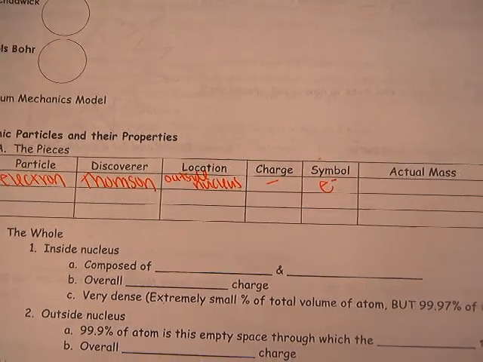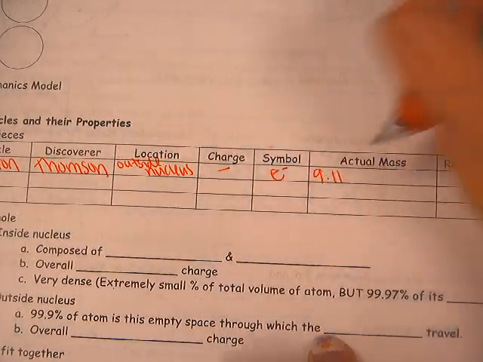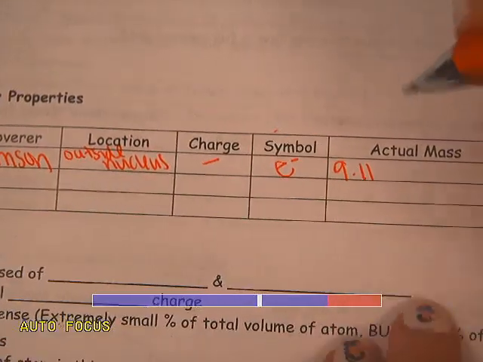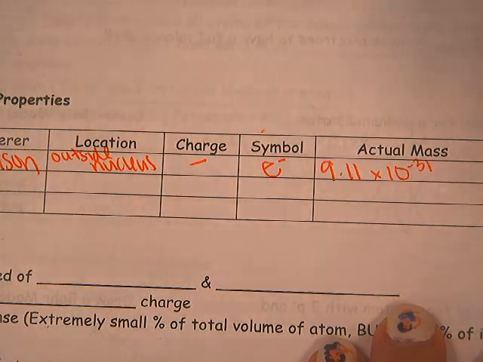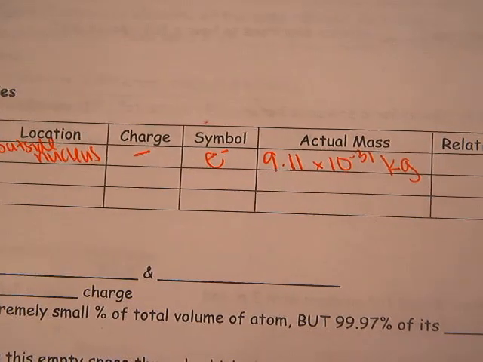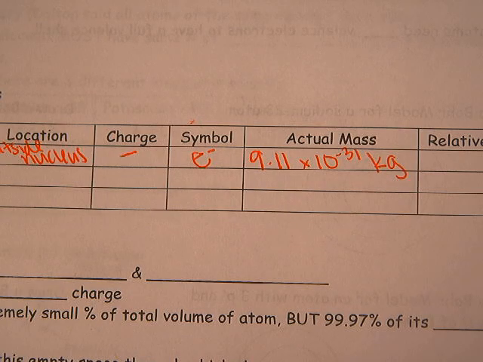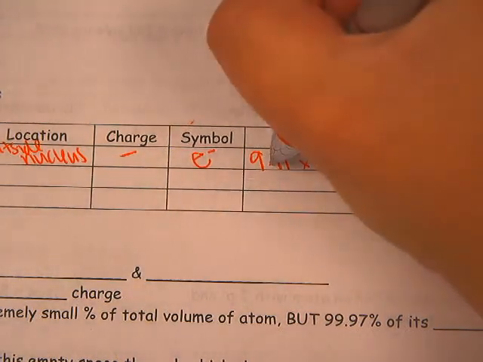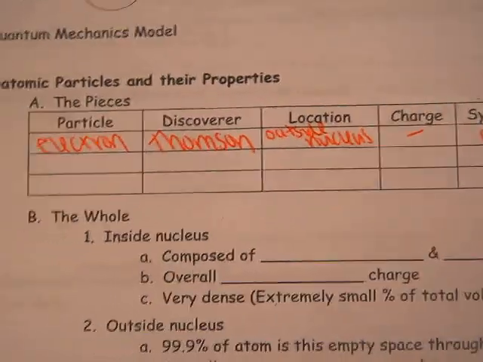And then the actual mass of an electron is 9.11 times 10 to the negative 31st kilograms. If we're looking at that number, is that a really, really big number or a really, really small number? Super, super small. I'm going to skip relative mass for now, and we'll come back to it once we have all of these filled out.